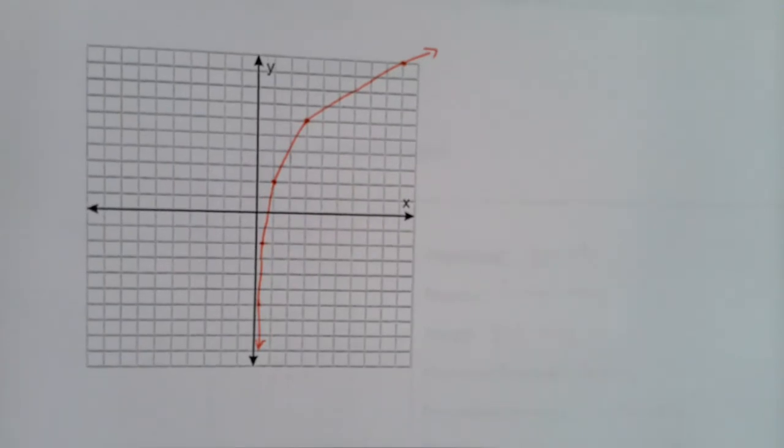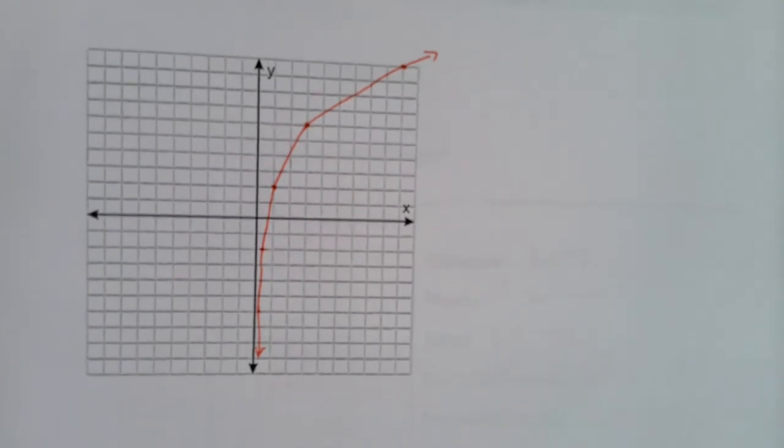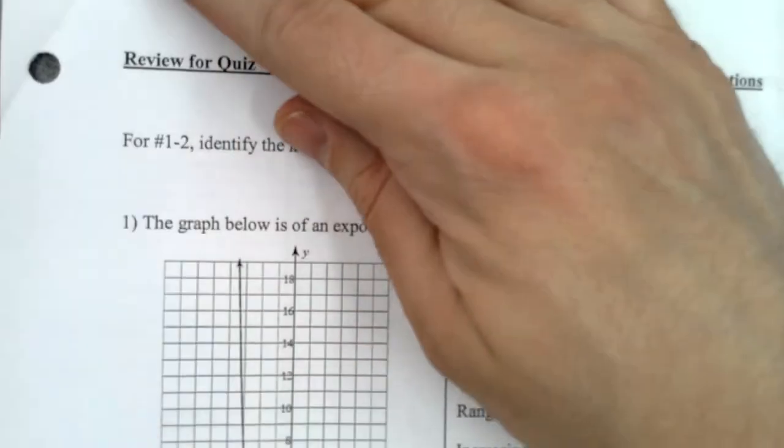All right, so that is the end of the quiz review. It was on analyzing and graphing exponential functions and logarithmic functions.